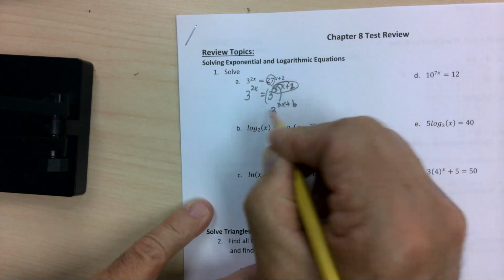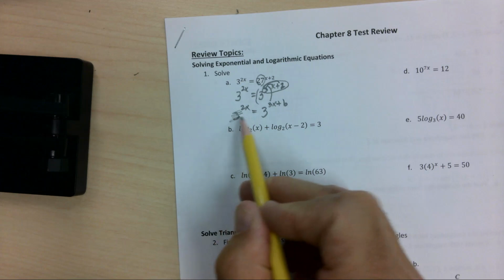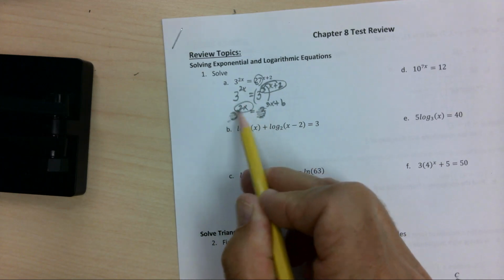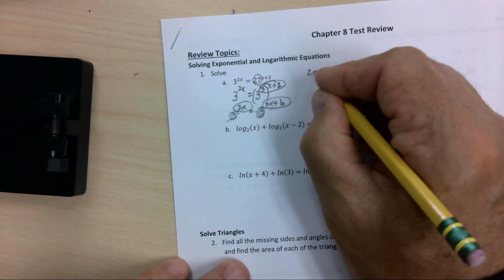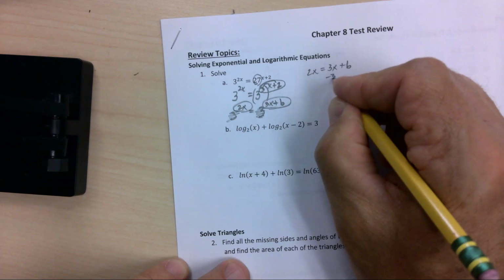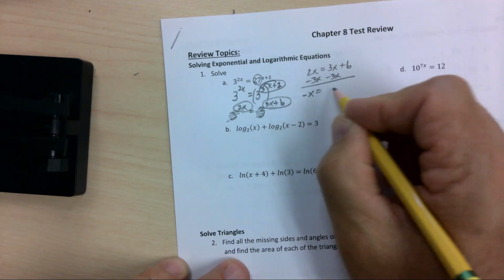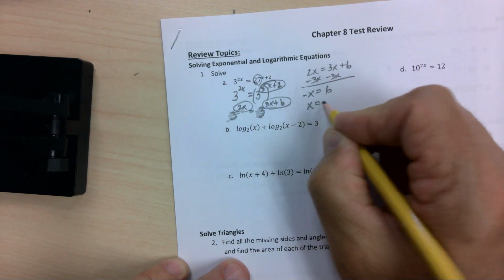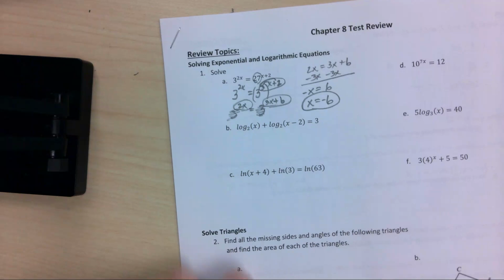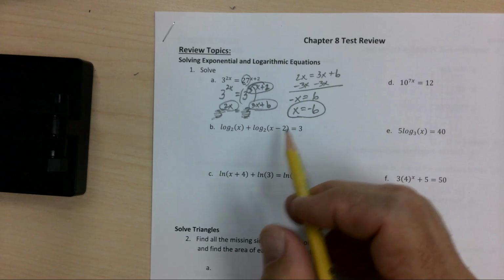3x plus 6 equals 3 to the 2x. Now the whole purpose was to get these to be the same so that this has to equal this. So 2x equals 3x plus 6. Subtract 3x, trying to isolate my x's. Negative x equals 6, so positive x equals negative 6. That's problem number 1.